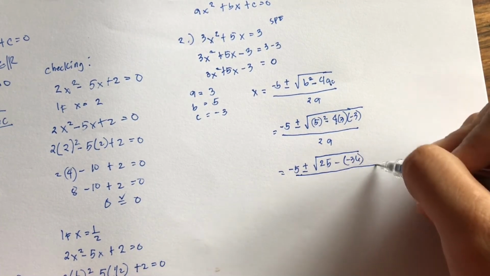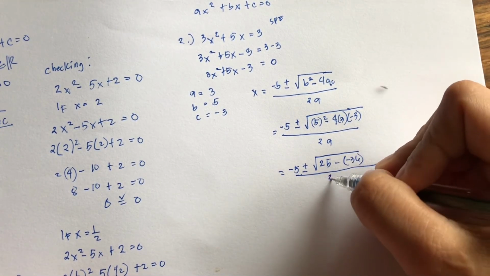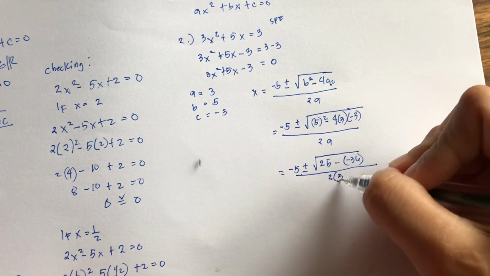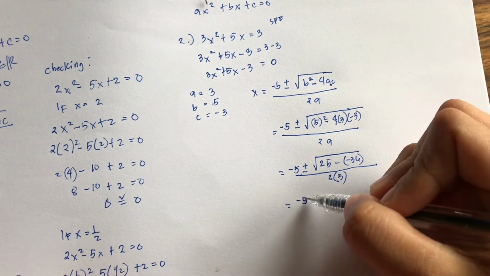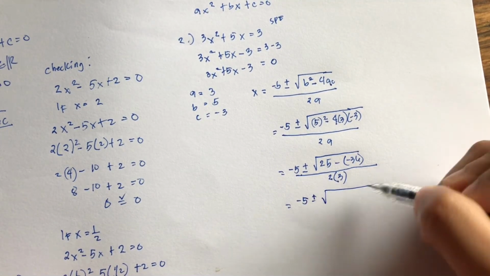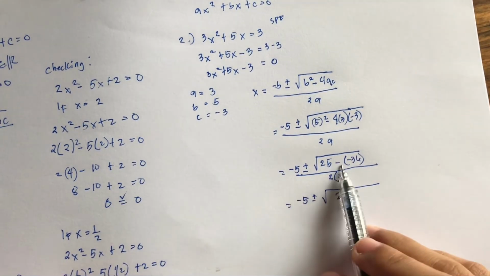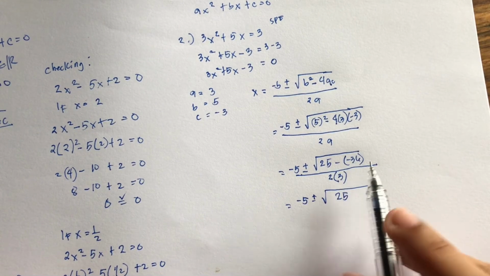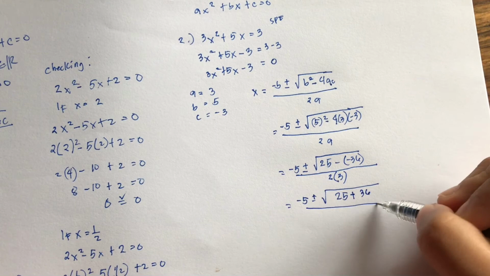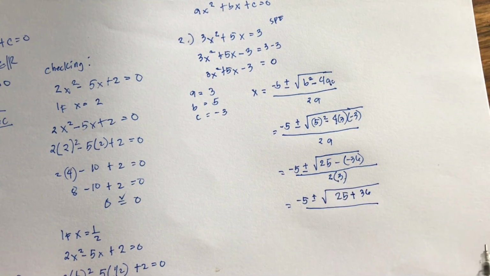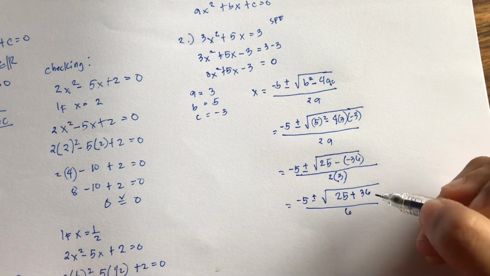All over, our a, that's 2 times 3. Okay. So, copy negative 5 plus and minus 25. Negative times negative becomes positive. So, 25 plus 36 all over 2 times 3, that's 6.